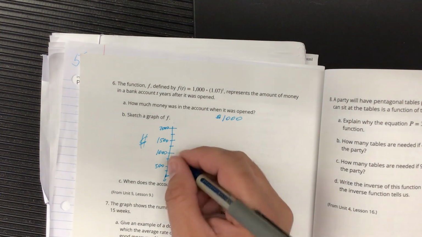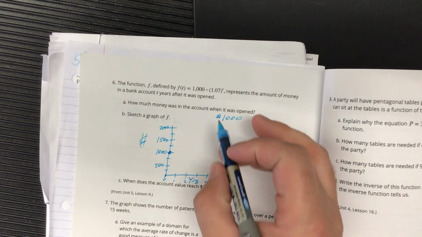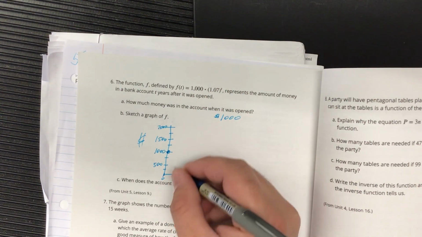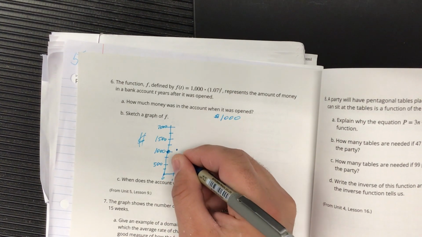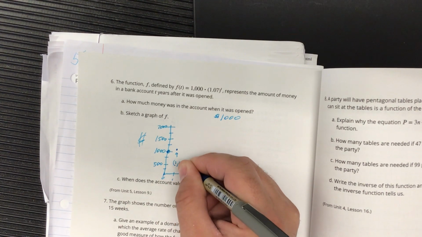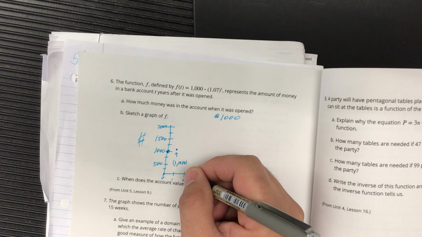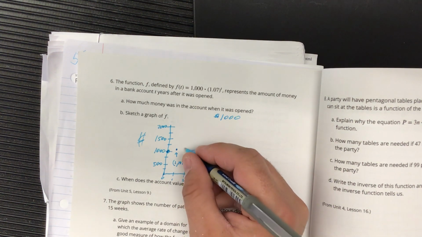So $1,000, put a dot, plug in 1, you get 1070. Plug in 2, you get 1145.